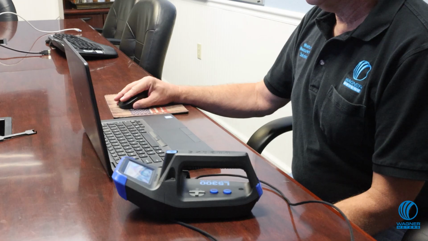As you can see, WoodStat Pro transforms cluttered moisture data into crystal clear information.